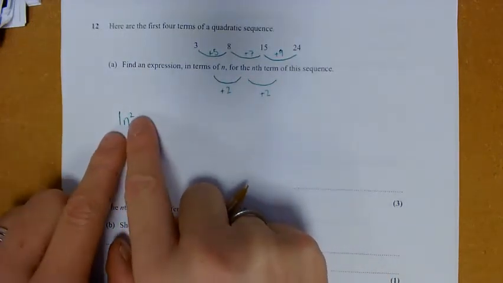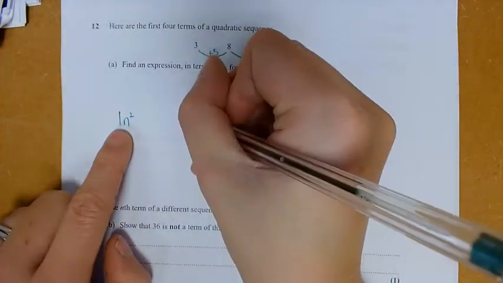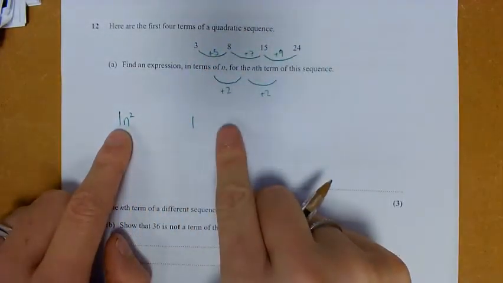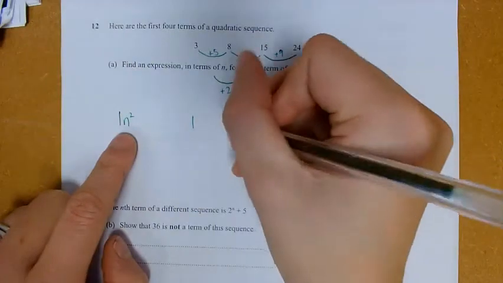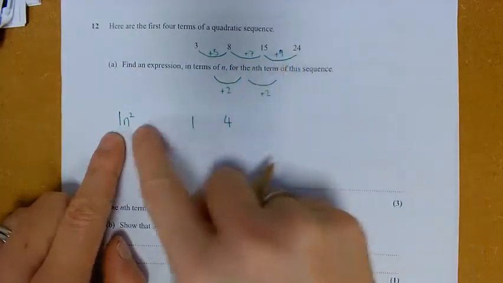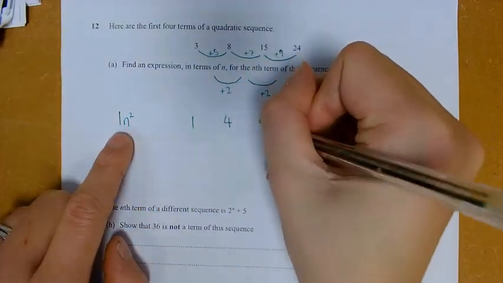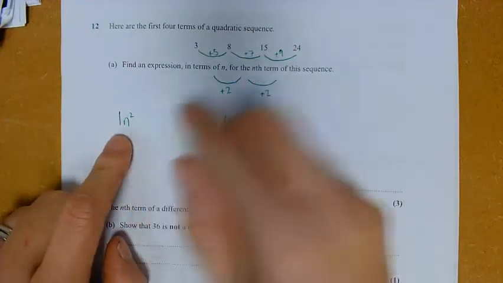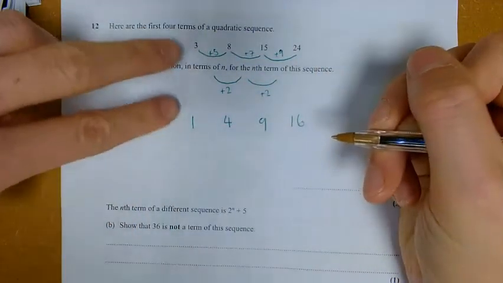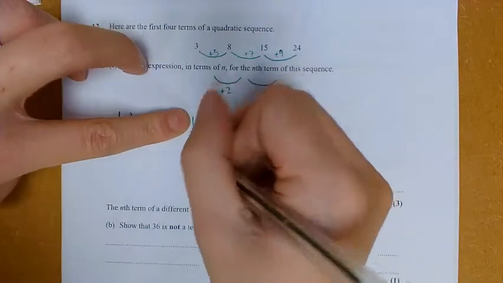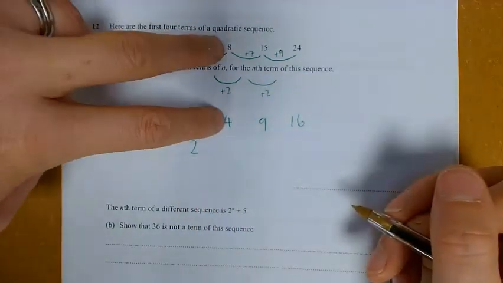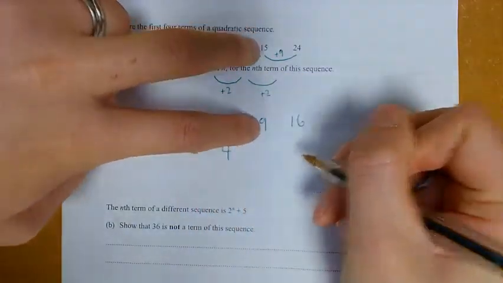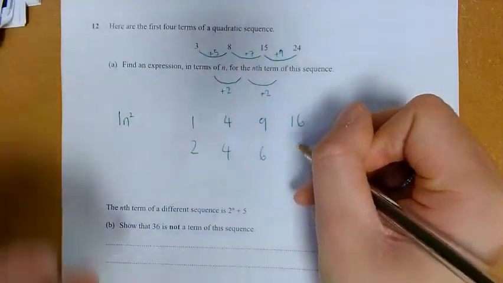Now, the sequence n squared goes 1 times 1. And then for the second term, you would do 2 squared, which is 4. For the third term, you would do 3 squared, which is 9. For the fourth term, you'd do 4 squared, which is 16. And then we can compare. We need an extra 2. We need an extra 4. We need an extra 6. And we need an extra 8.